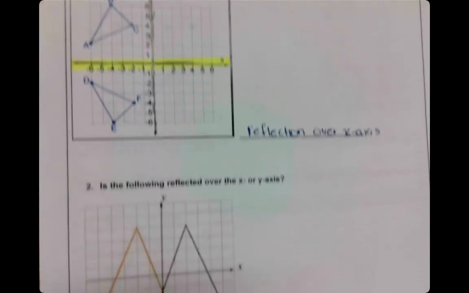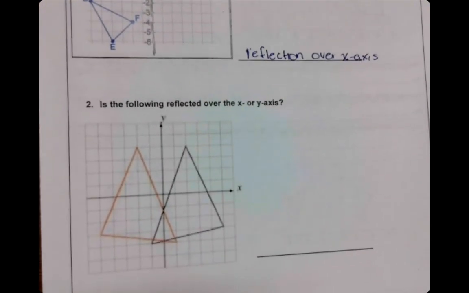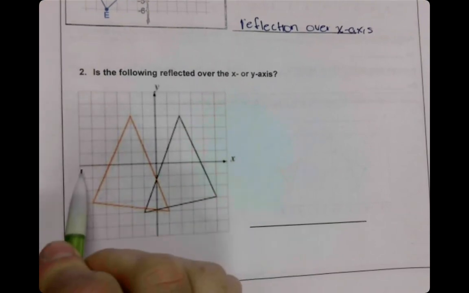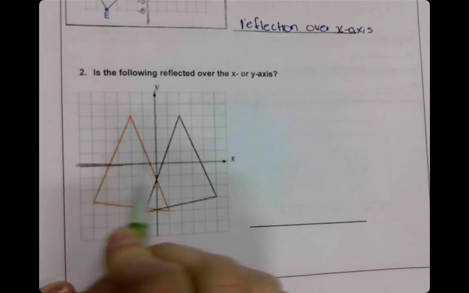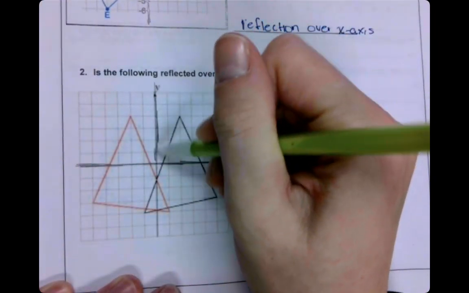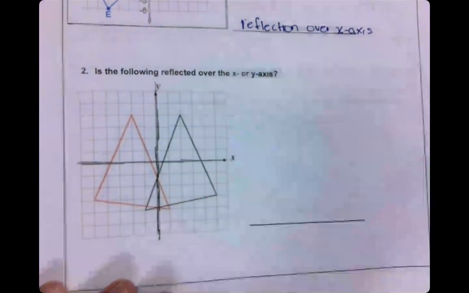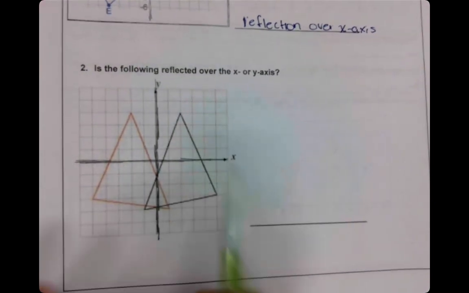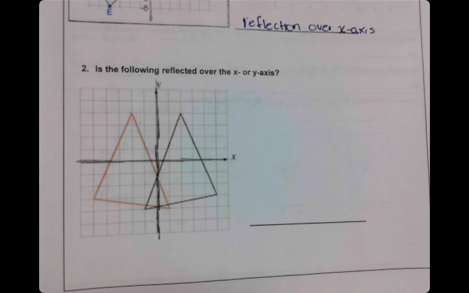Now, if we do the same thing for number 2, it's a little bit harder, and I chose this because I wanted it to be a little bit harder. So here is our x. Here is our y. Now, thinking about how the x kind of cuts the shape, we know that's definitely not it.